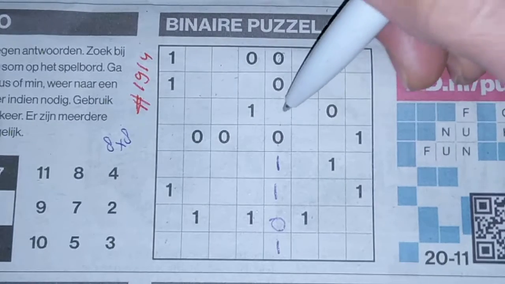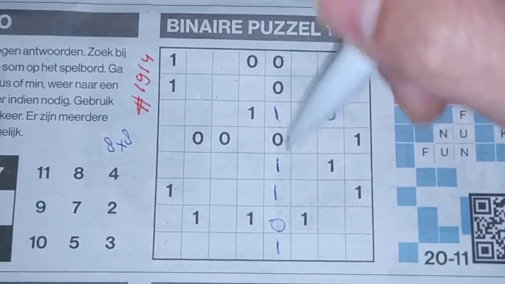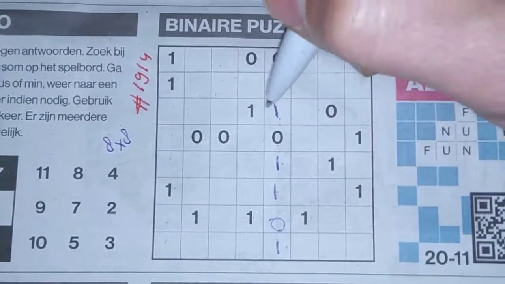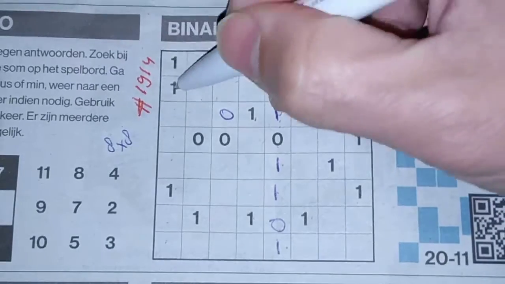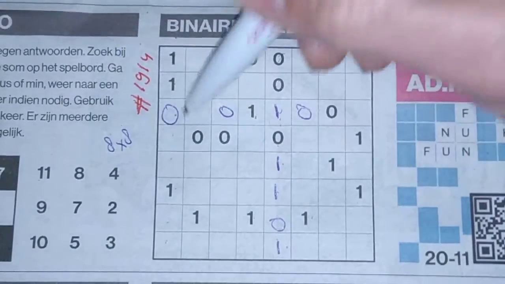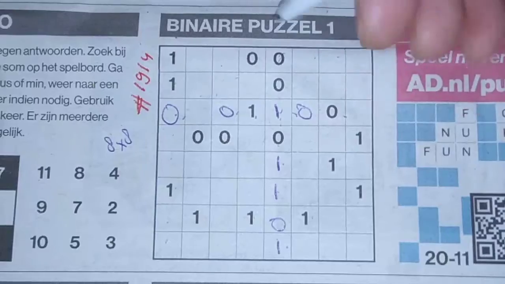Double O, the rest are ones. Yes, this one. Yes, 1, 2, 3, 4. Double one. Here an O, there an O. Double one. Here an O, there an O. Now we have 4 O's, so the rest are ones.